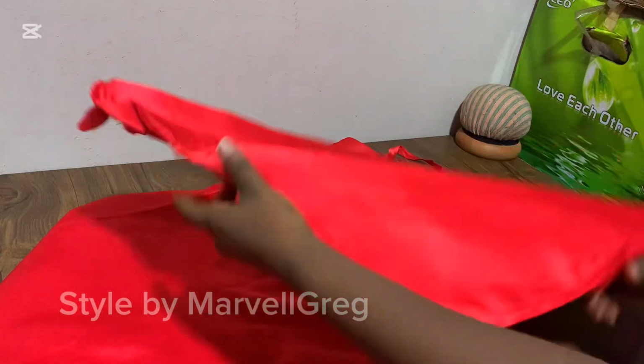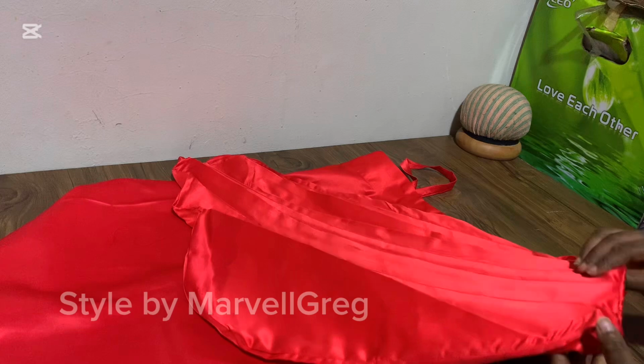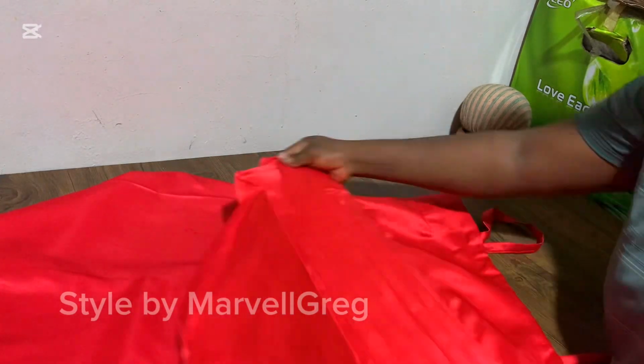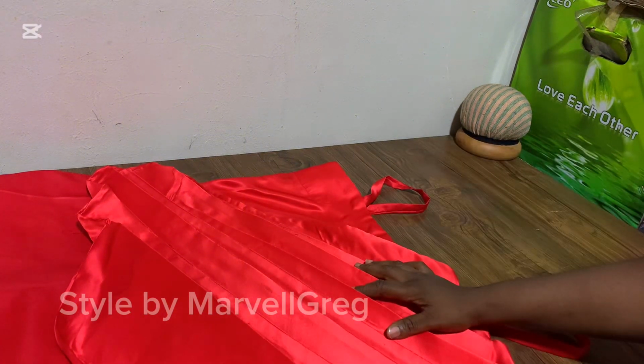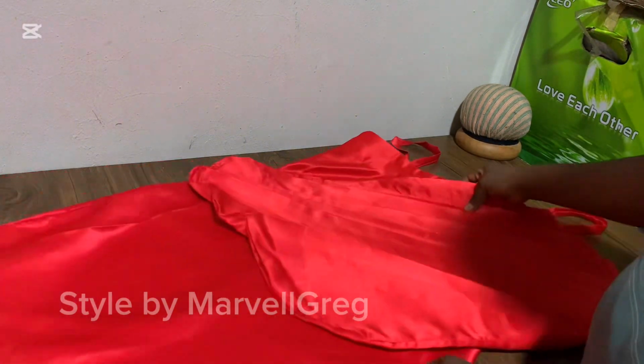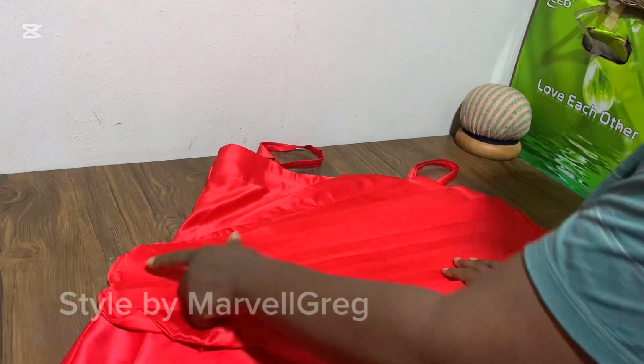So this dress can be worn even without the structured design, guys. It depends on how you want to wear this dress. So basically that's all, and I'll just go ahead and use my needle and thread to tack my design in place, and that's how it's looking like.